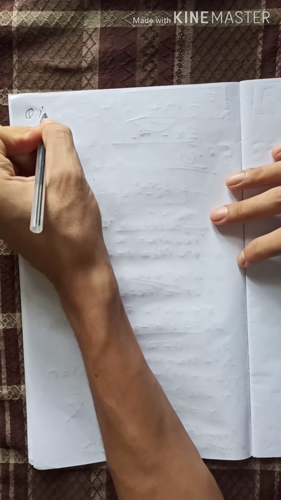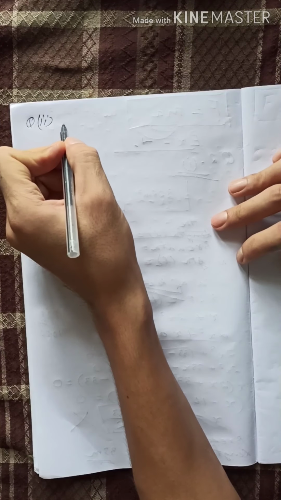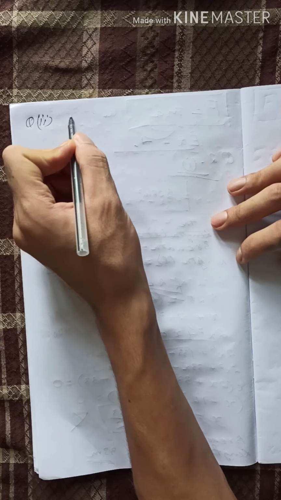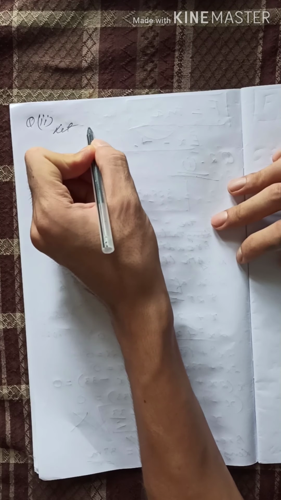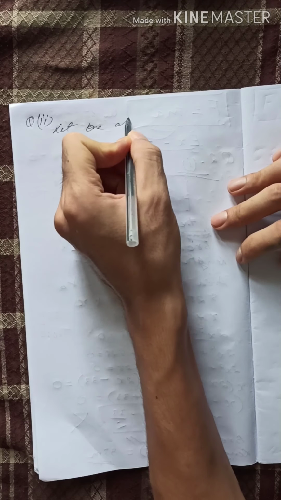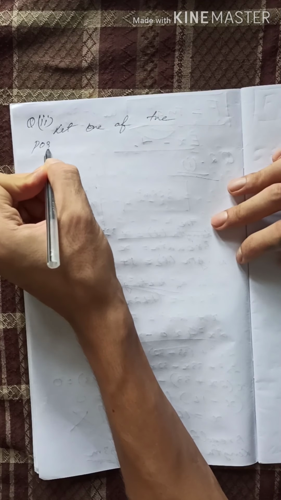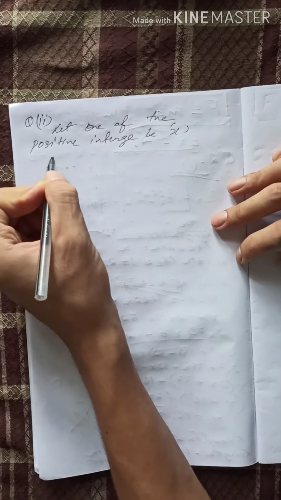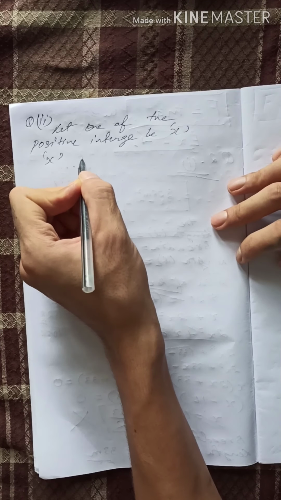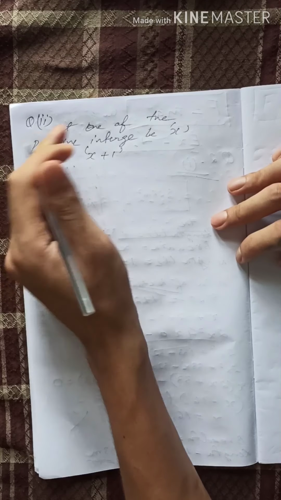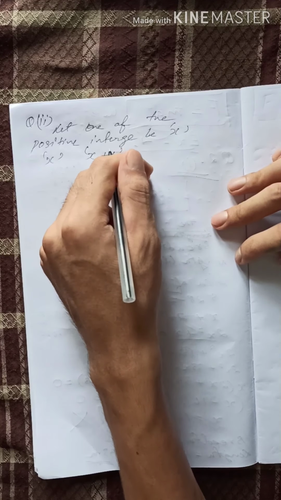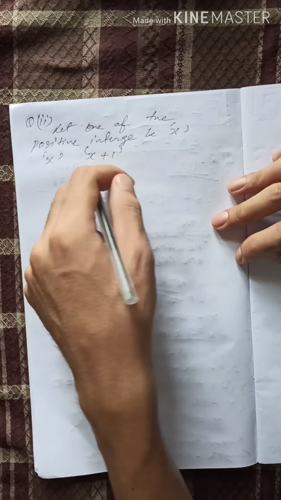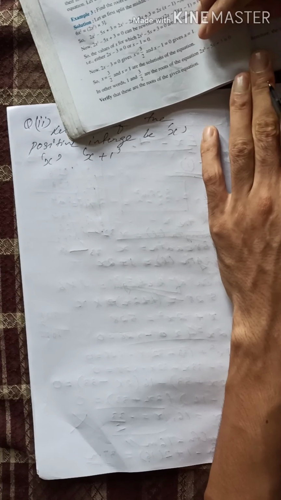So let us take one positive integer as x. If one is x, then the other one will be x plus 1. Consecutive numbers are, for example, 16, 17, 81, 82. So if one is x, the other one will be x plus 1, one more than the other.